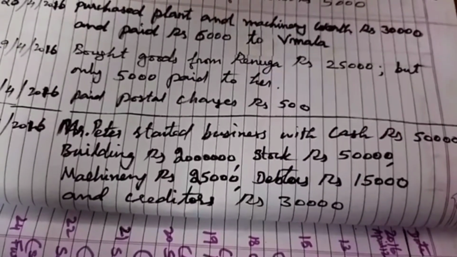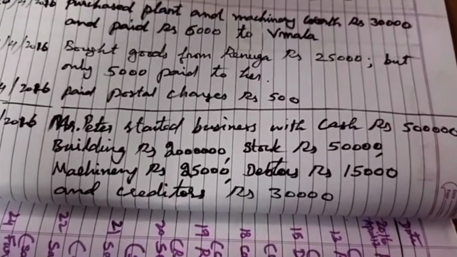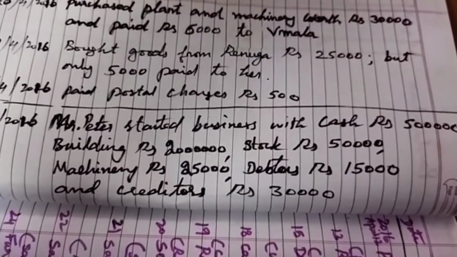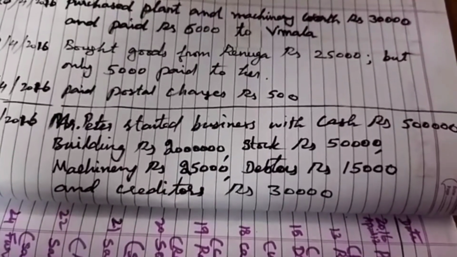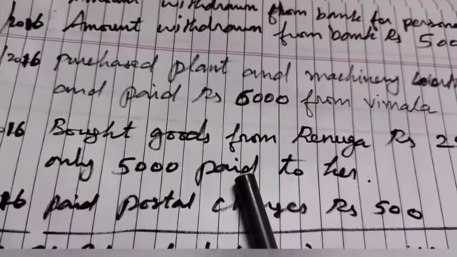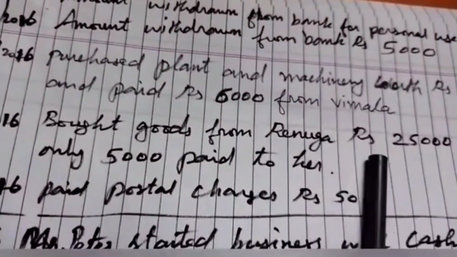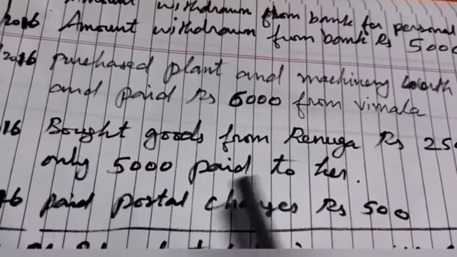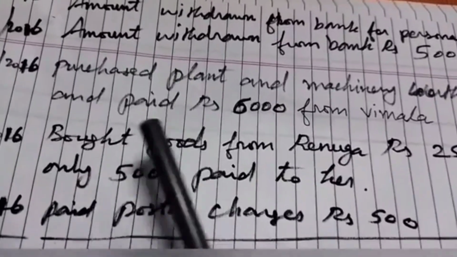29th April 2016, bought goods from Renuka rupees 25,000, but only 5,000 paid to her. Purchase account 25,000, to Renuka account 20,000, to cash account 5,000. Like that the entry will be. Now we can write that journal entry.